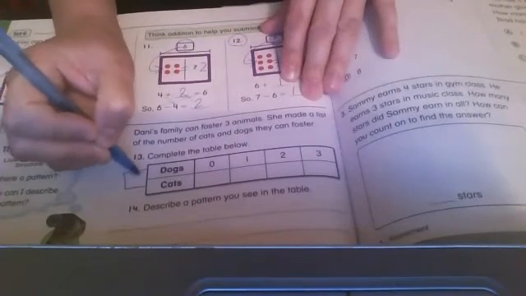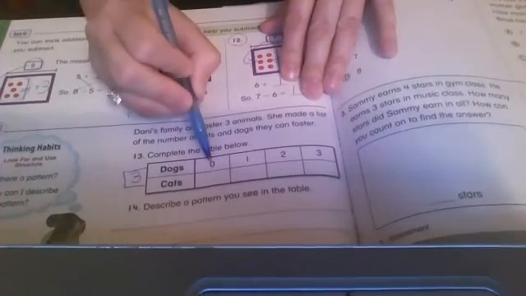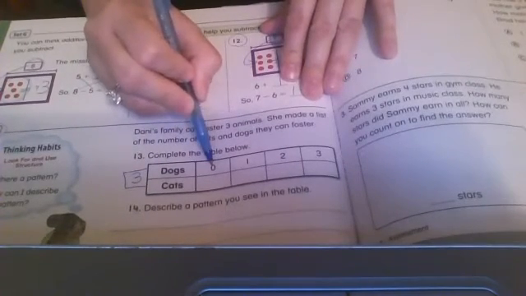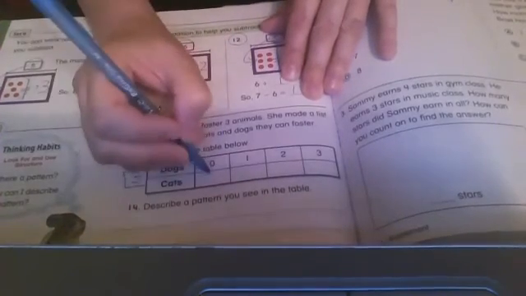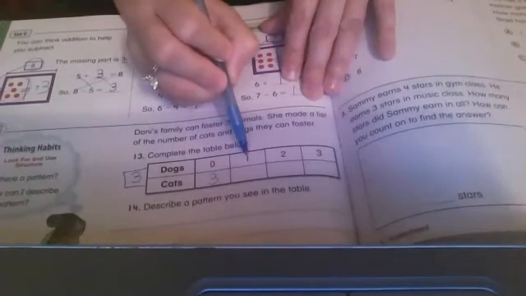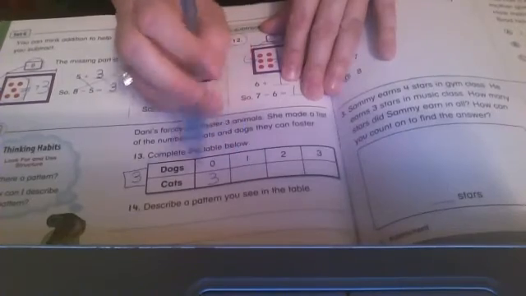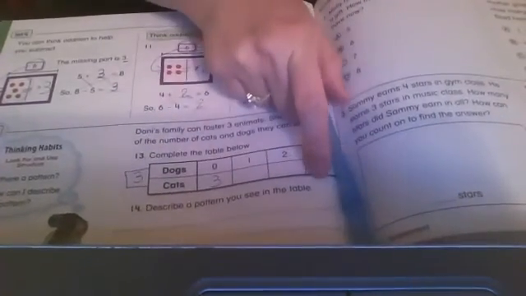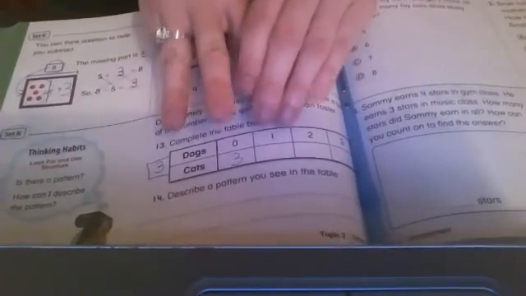So I know that altogether, Danny's family can foster 3 pets. So if she has 0 dogs that she's fostering, how many cats can she foster? That's right, she has space for 3, right? So she can foster 3 cats if there's 0 dogs. What if her family fosters 1 dog? Then how many spaces will they have for cats, right? So one way to think about it is she has 3 that she can foster, and 1 of them is going to be a dog. So she has space left for 2 cats, right?